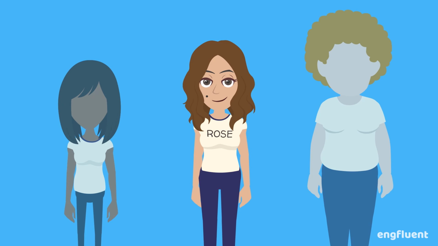Is she a tall woman? No, she's not a tall woman. How tall is she? She's average height. What kind of build does she have? She has a medium build. We can also say she has an average build.